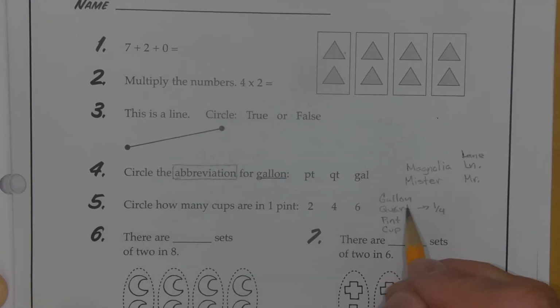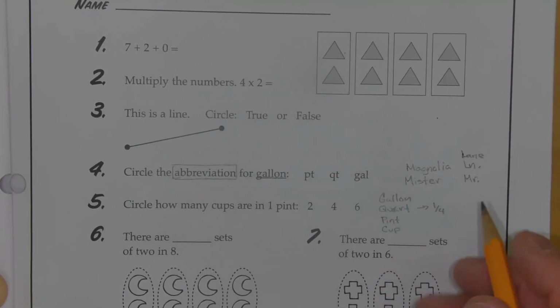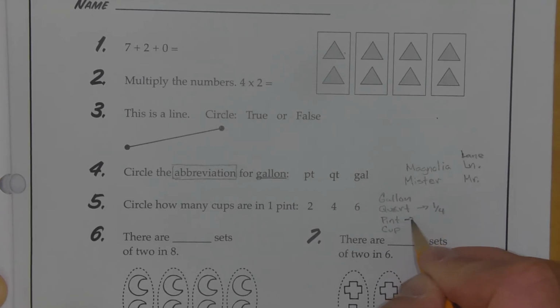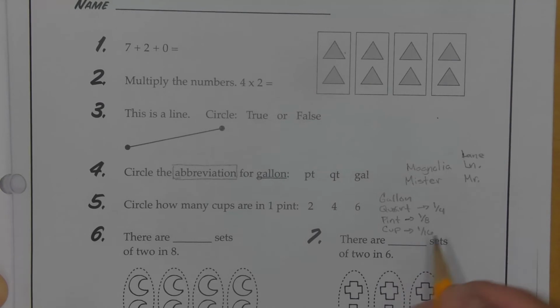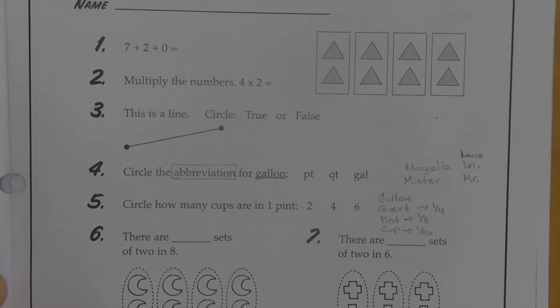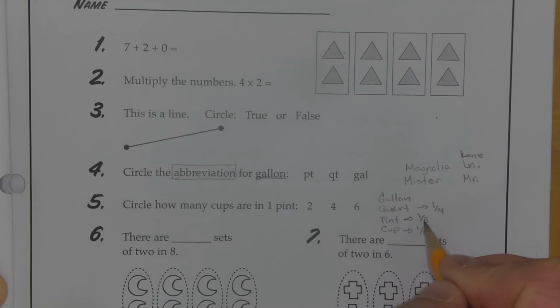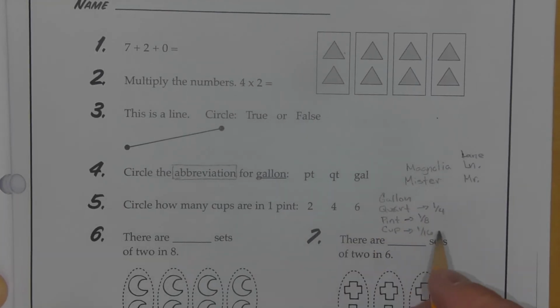So I don't have examples of those right now, but as we get further into it, we can talk more about it. Since we're talking about fractions, though, a pint is 1/8 of a gallon, and a cup is 1/16 of a gallon. So you need 16 cups in a gallon, you need 8 pints in a gallon, you need 4 quarts in a gallon, and then we just kind of work forward from there.